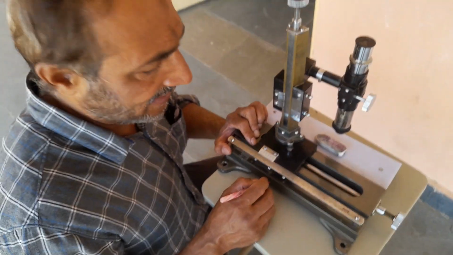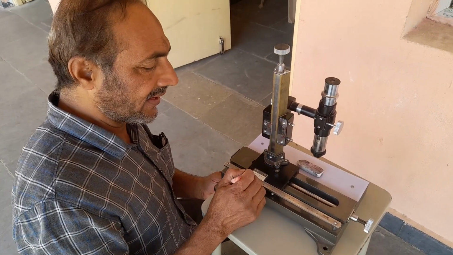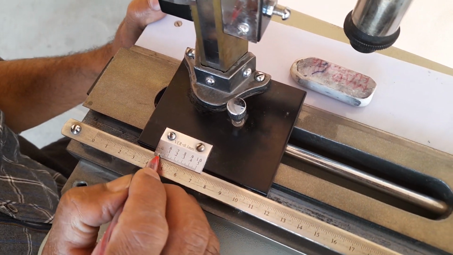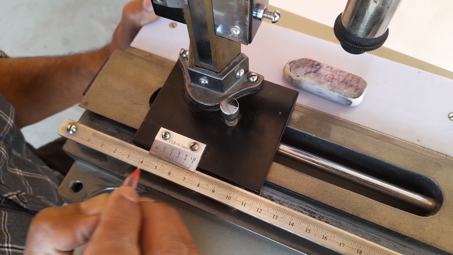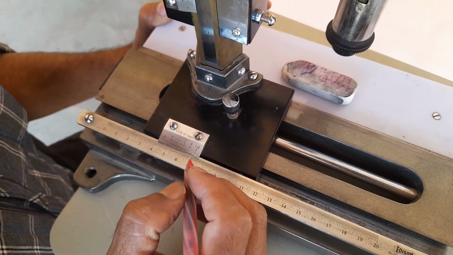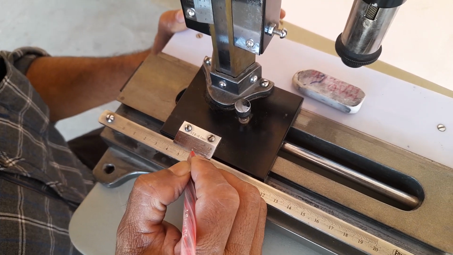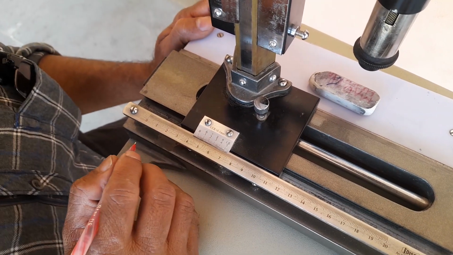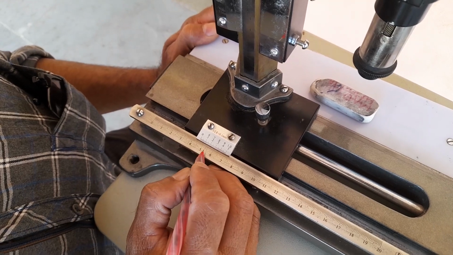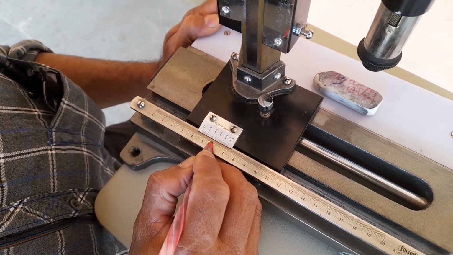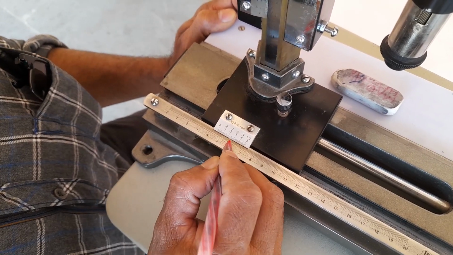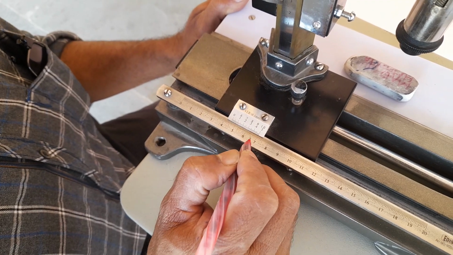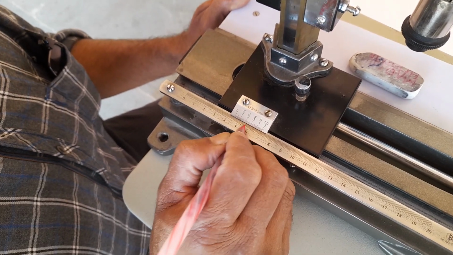After noting this main scale reading, we have to find the extra part in the vernier scale. Out of the 50 lines available on the vernier scale, we have to see which line is coinciding exactly with the main scale. For instance, here the line number 24 is coinciding with one of the main scale readings. So the vernier scale coincidence is 24.